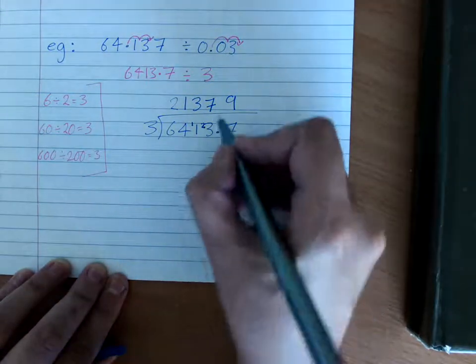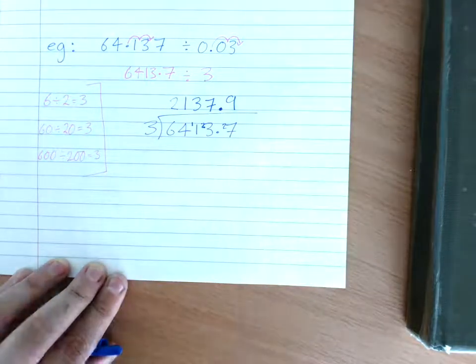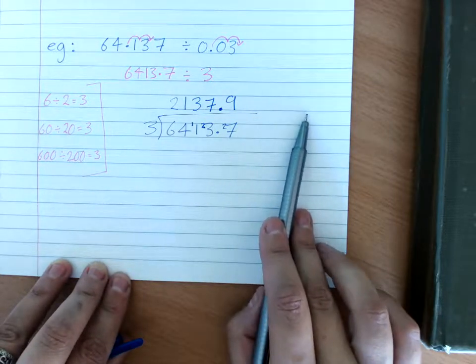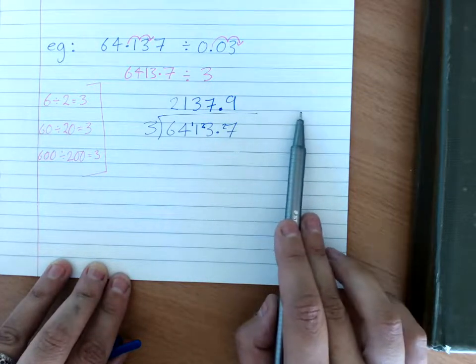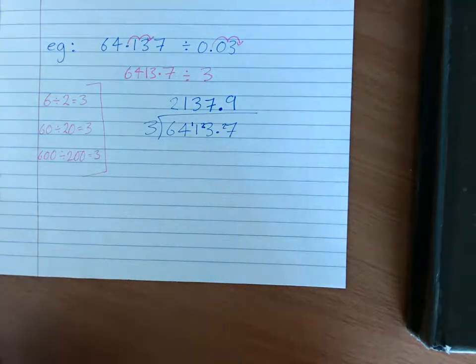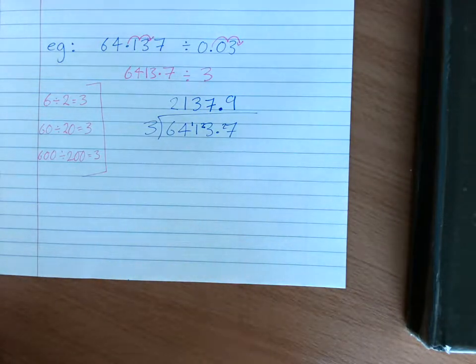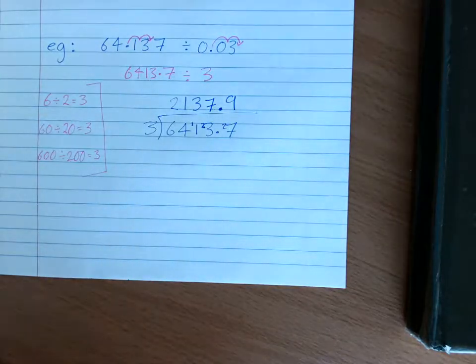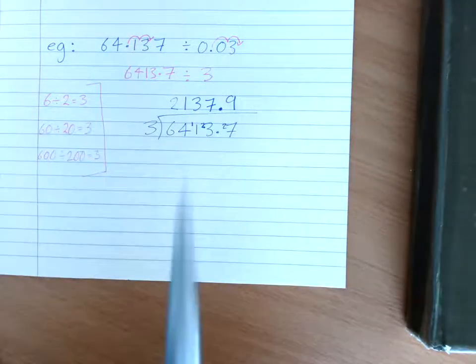The decimal point. Remember, there's a difference between decimal point and decimal places. Decimal places are our places here. Decimal point is just the point. So we got our answer, and if we were really unsure, we could grab a calculator and double check that we did it correctly, because we used this funny little trick.